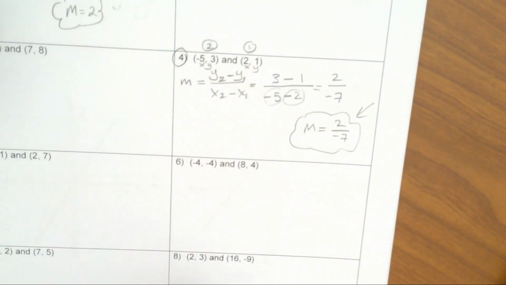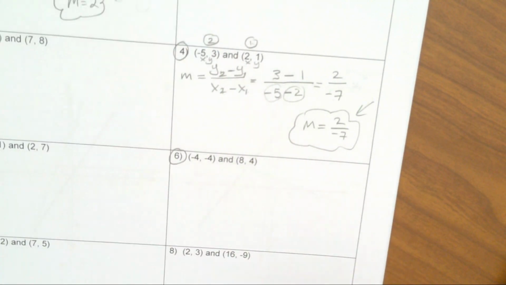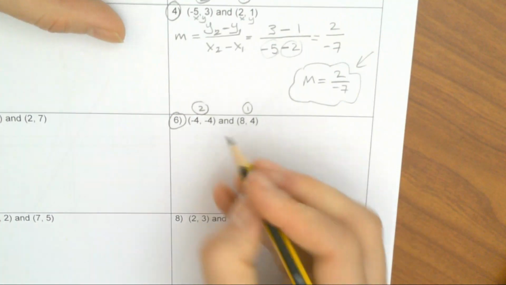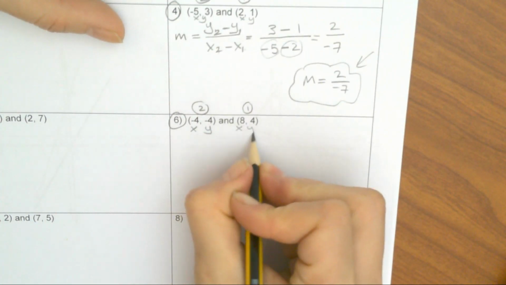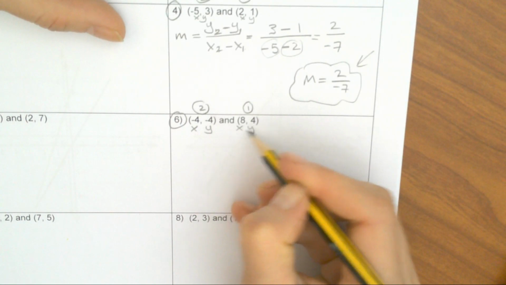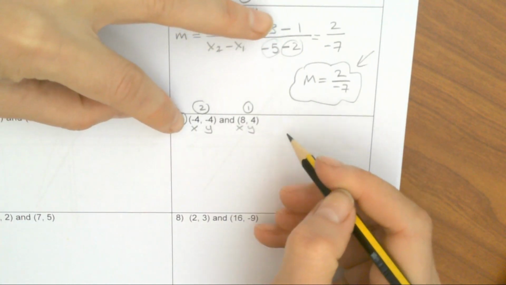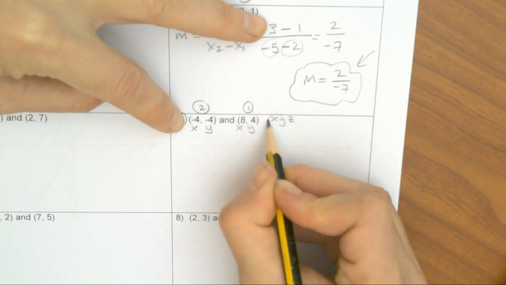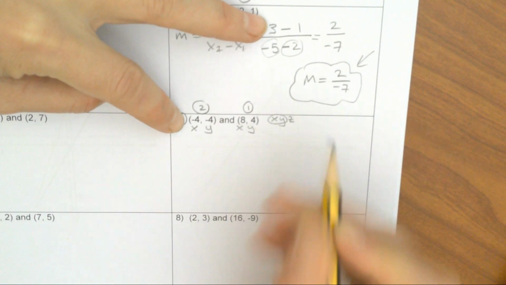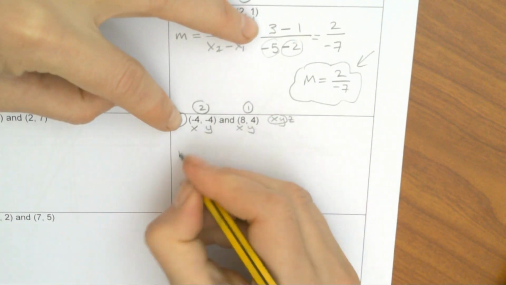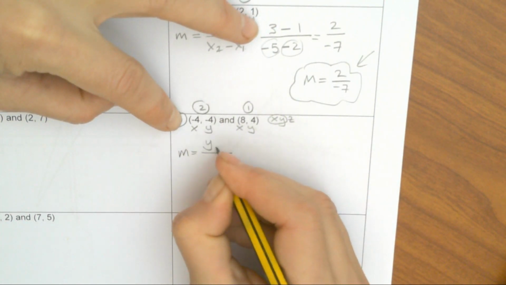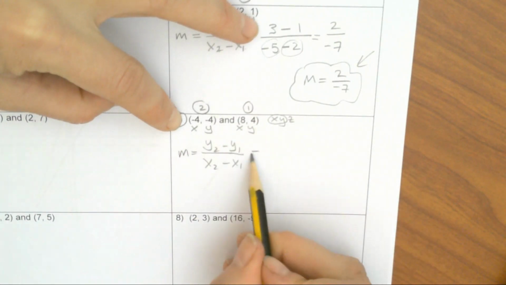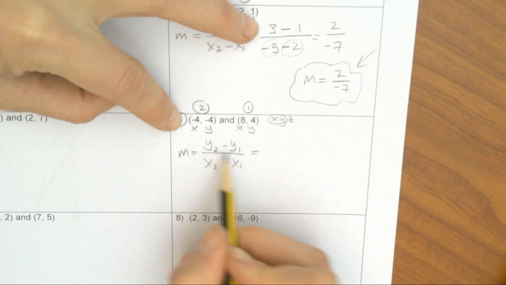Let's do number 6. Let's do this as point 1, and this is point 2. This is x, this is y, x, and y. X always comes first, and if you forget, do the alphabet in English. A, B, C, D, E, F, G, and so on, X, Y, Z. See, X, Y goes the same as the alphabet. So, write the formula down. The y is on the top, the x is on the bottom, and it goes 2, 1, 2, 1.